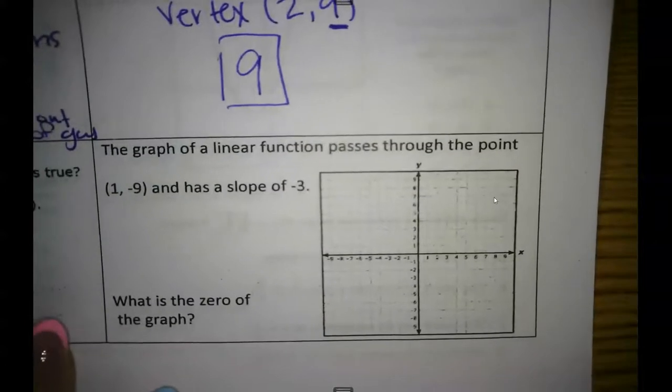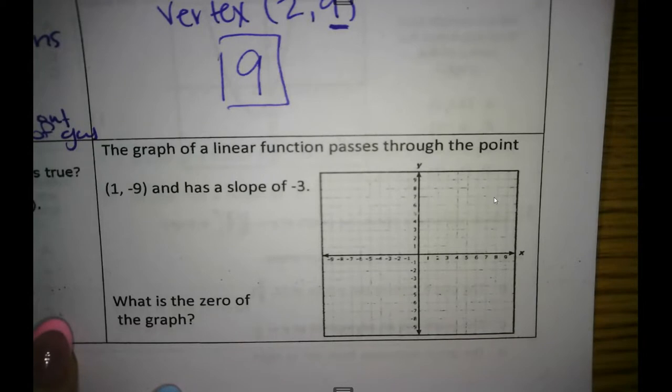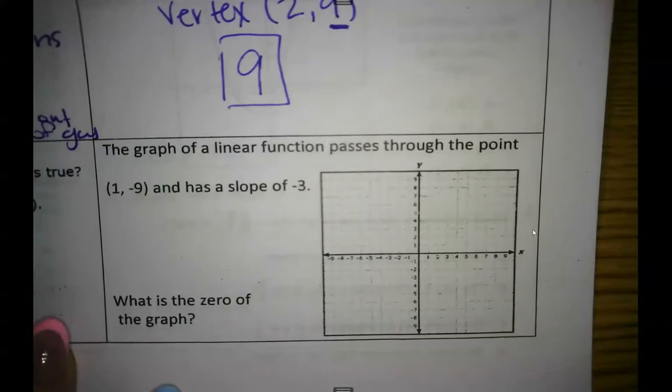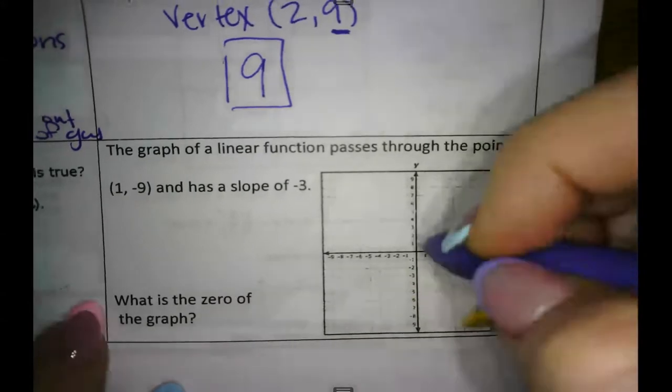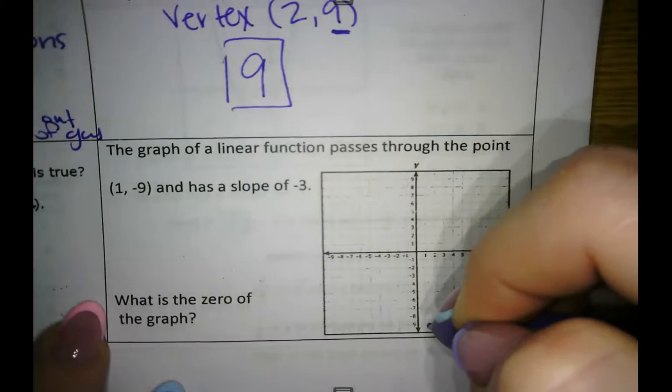All right. The graph of the linear function passes through the point and has a slope of this. What is the 0 of the graph? All right, so let's plot this point, (1, -9).